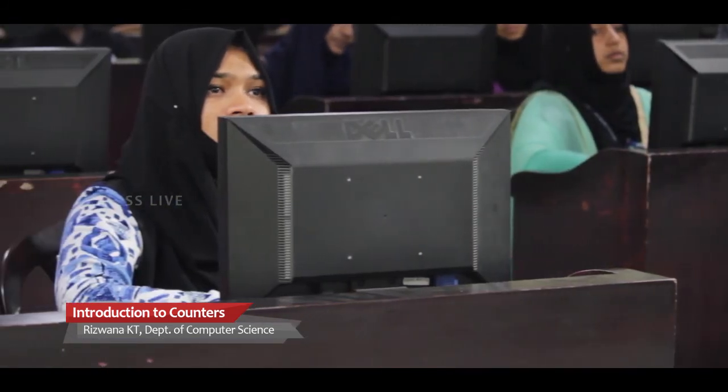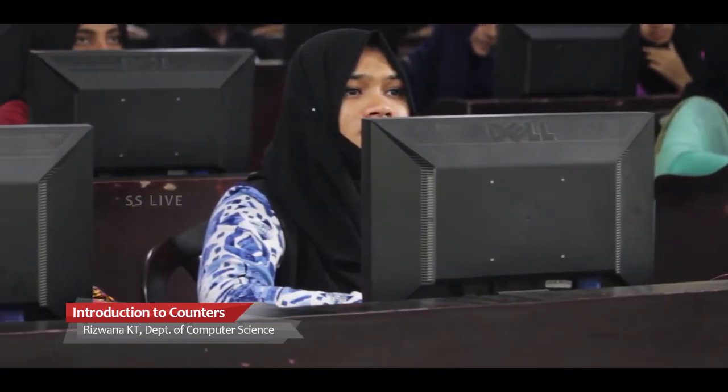Here we have the clock as input, QB and QA. Initially, when the clock is 0, QB is 0, QA is also 0. This is the combination.